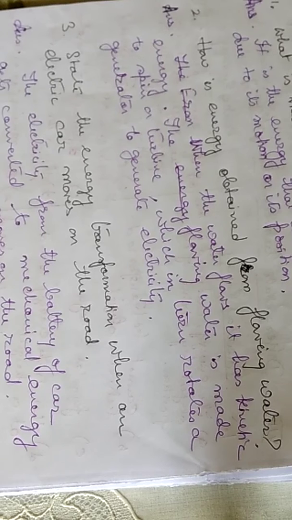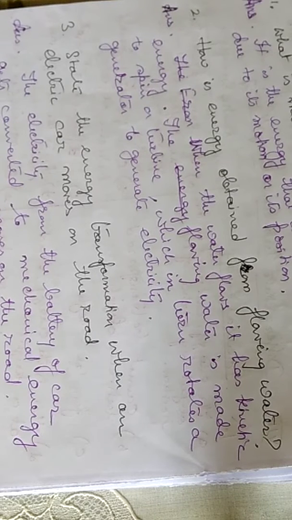Now, how is energy obtained from flowing water? When the water flows, it has kinetic energy. The flowing water is made to spin on the turbine, which in turn rotates the generator to produce electricity.